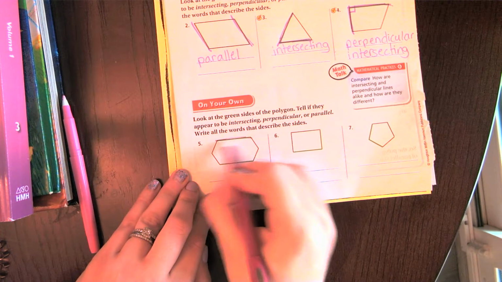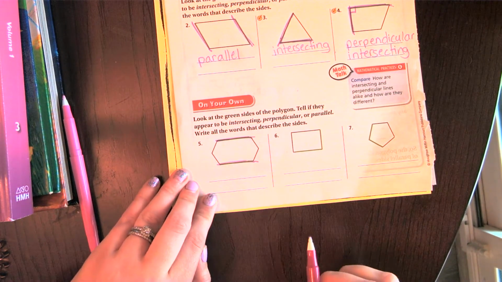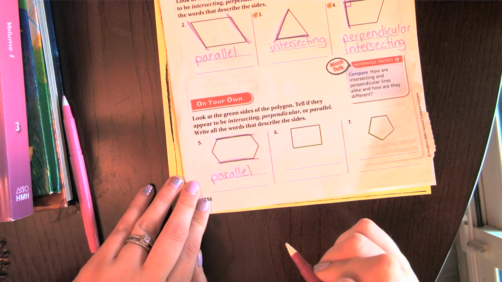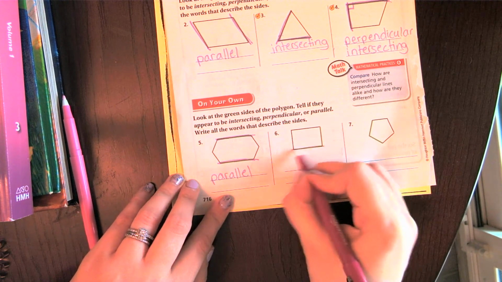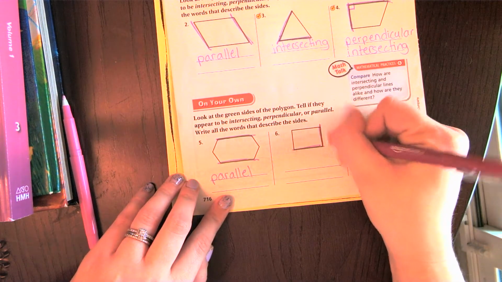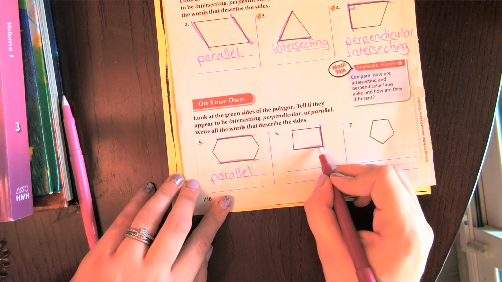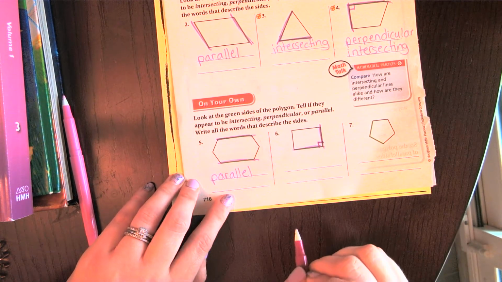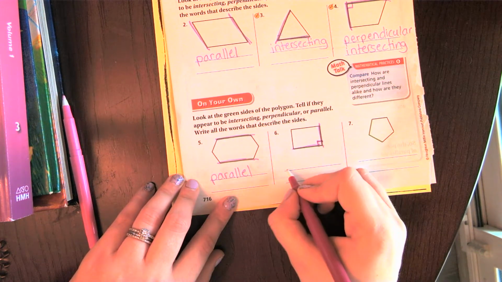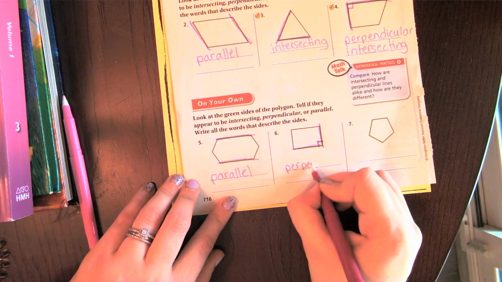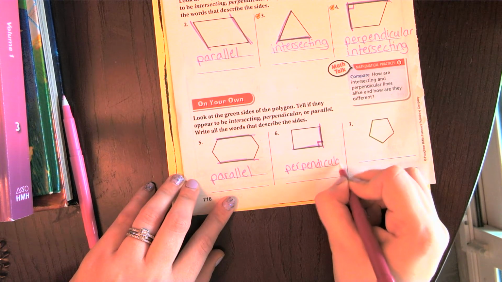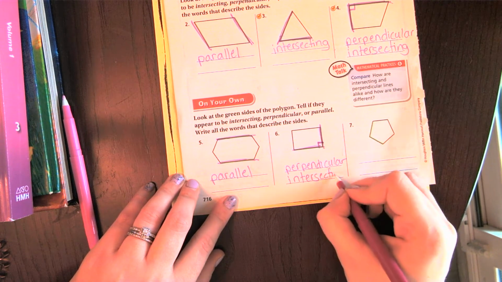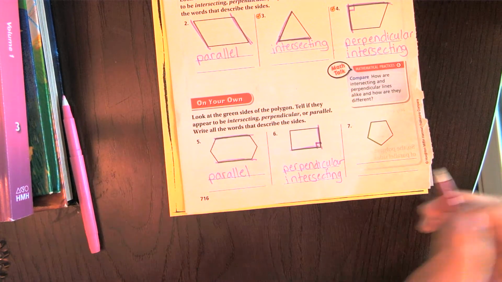So this is my green line here, green line here. They're not touching. That means they are parallel. Green line here, green line here. They're touching, so it's not parallel, and they're straight. They have a corner. That is a right angle, so it is perpendicular and intersecting, because they are touching and they will cross each other.